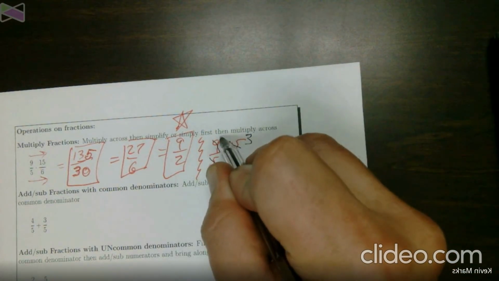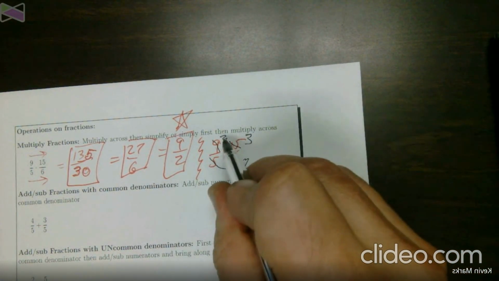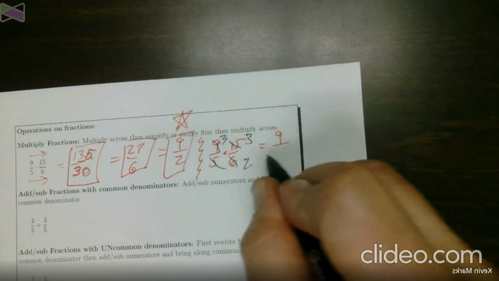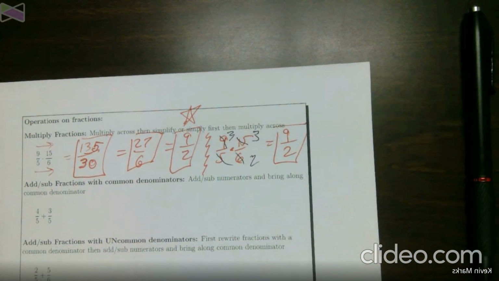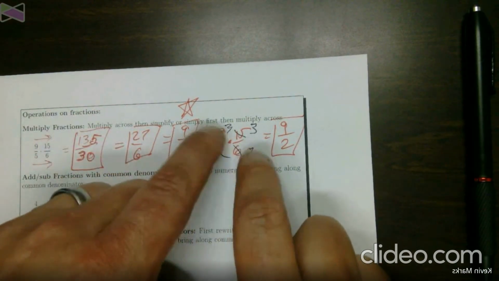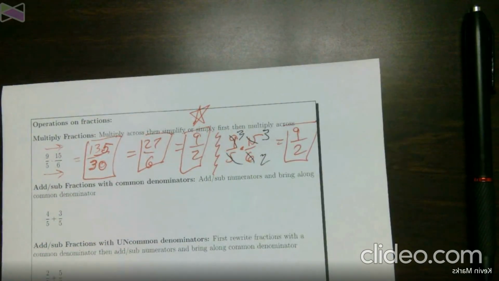So 3 would go into 9 3 times, and 3 would go into 6 2 times. So now on the top, you're left with just 3 times 3, which is 9. And the bottom is just 2. Oh, look, there's your 9 halves, right? Way faster. So you can multiply, then reduce, or you can cancel some stuff first and then multiply later. Either way, you're going to get there.